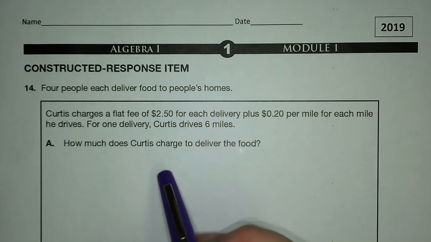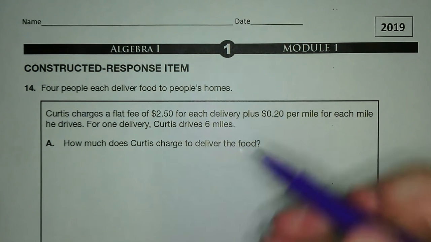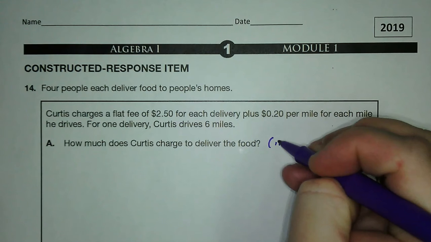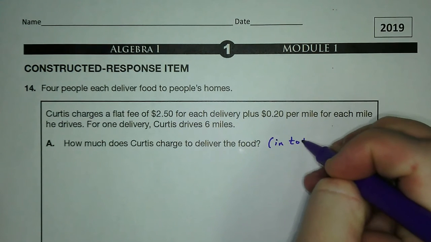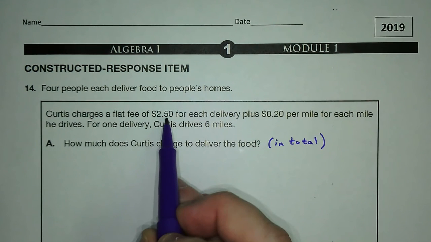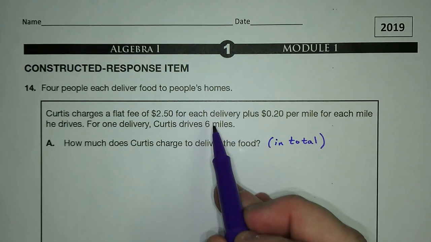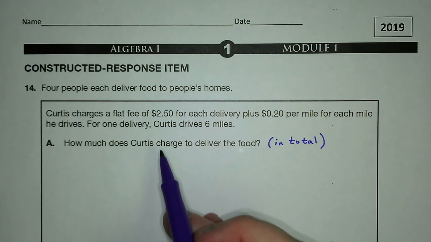So they must mean like in total. So a flat fee of $2.50, no matter what, for every delivery, plus 20 cents per mile. This is simple. Curtis is driving 6 miles, and they want to know how much Curtis charges in total.